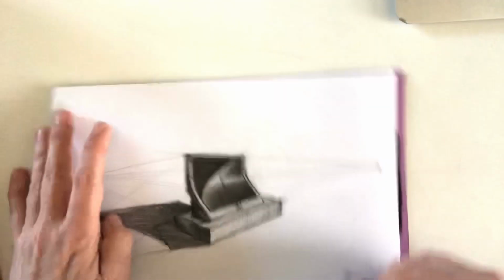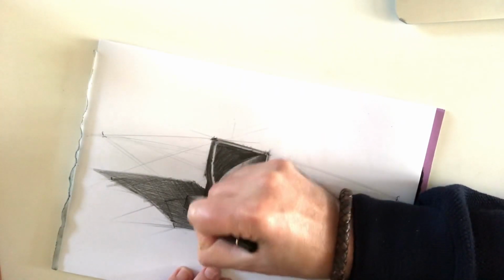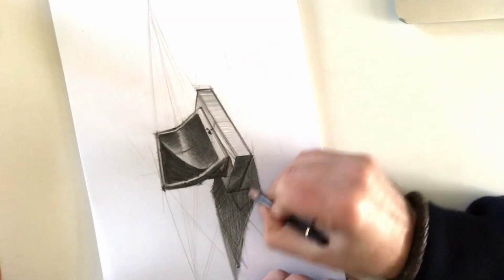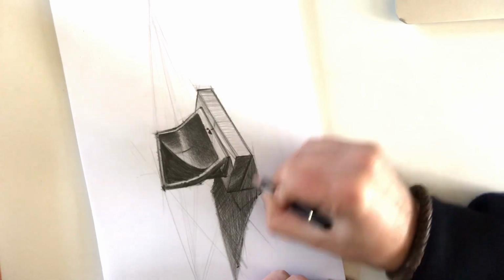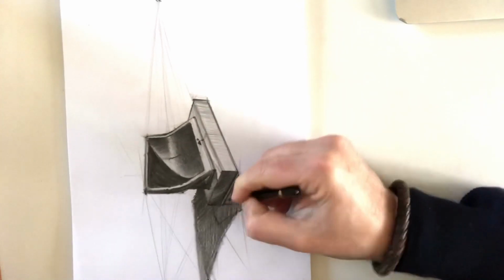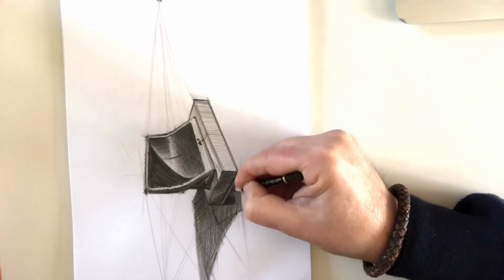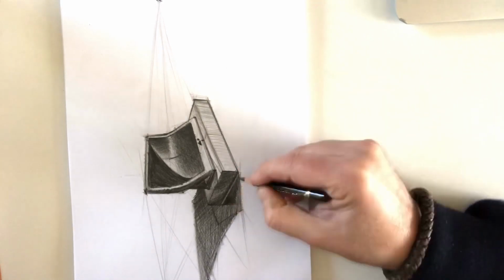So here, for example, I will apply what I said before, this sort of reflection on the shadow of the object. Not too much, just a little.